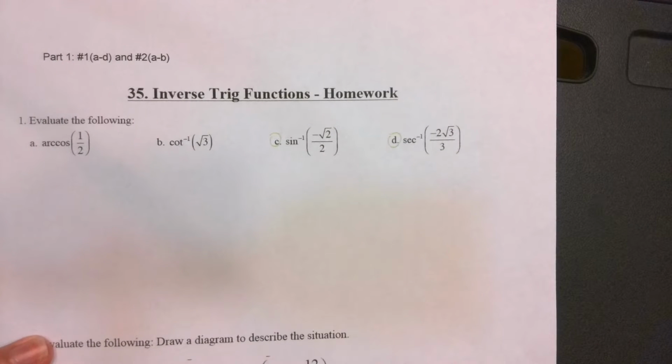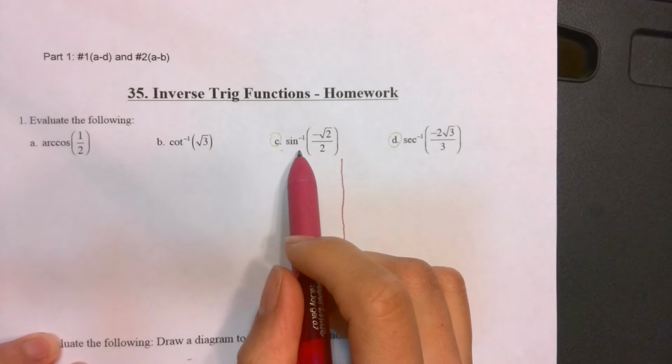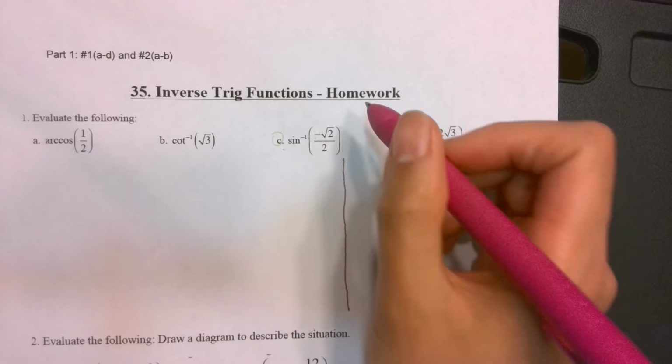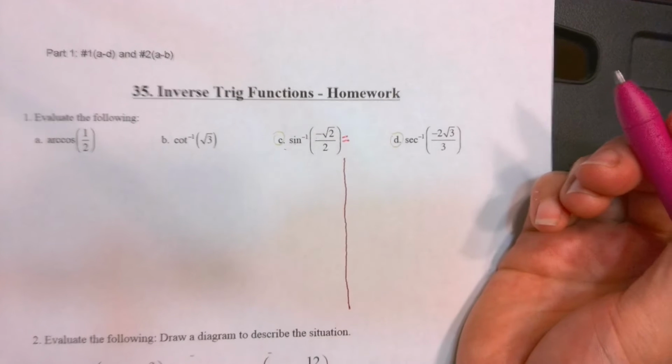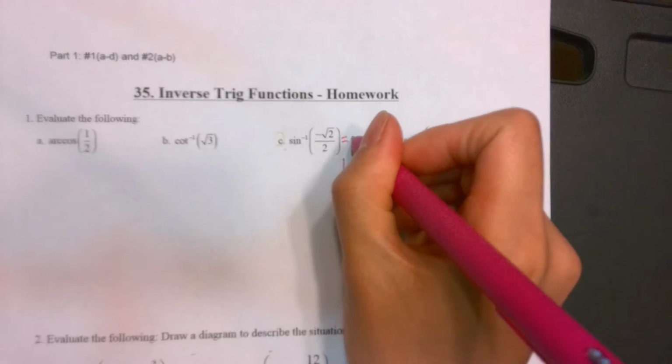Homework, letter C and letter D. All right, so let's start with the letter C. We are looking at inverse of sine of negative square root of 2 over 2. So that's what we are trying to find. So I'm just going to let it equal to whatever variable you want. I don't know, C. Why not?